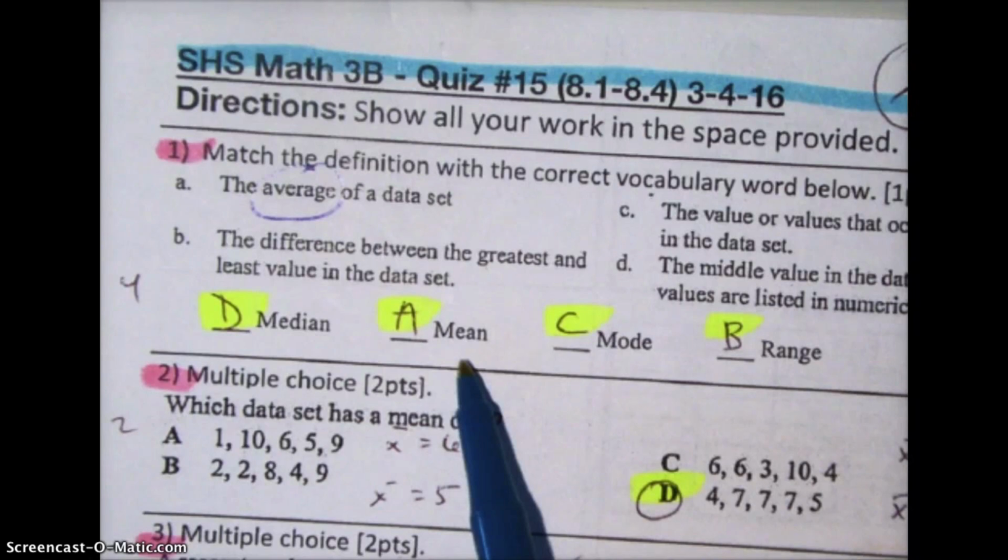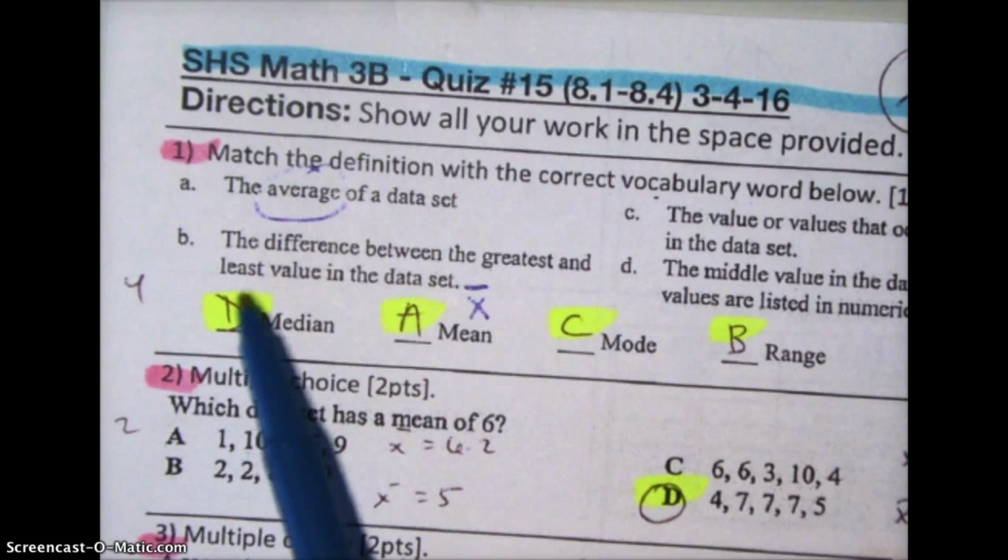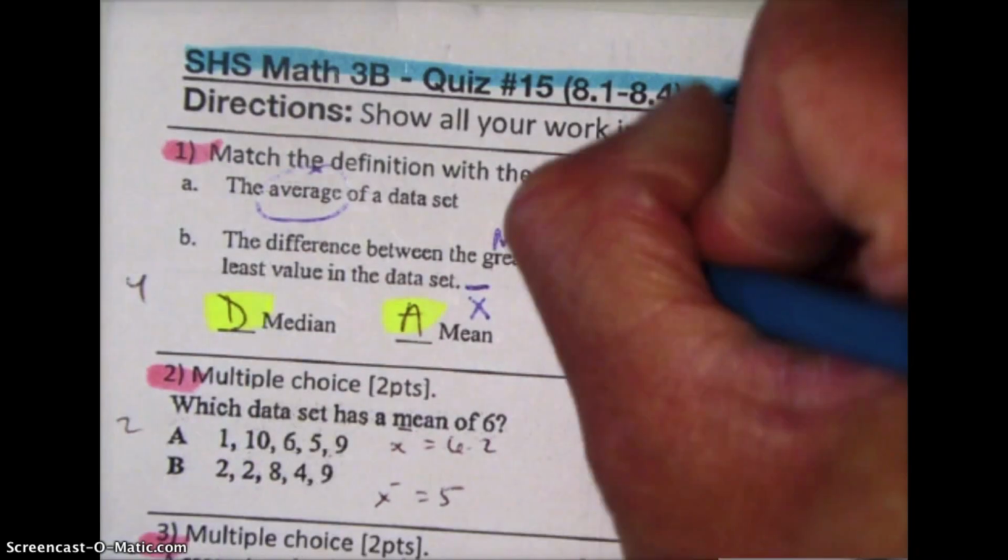B says the difference between the greatest and least values. Class, what's another word for greatest? The biggest is your maximum. Therefore, the least is also called the minimum. So when you subtract max minus min, that's the what? The range. That's the range. Choice B.